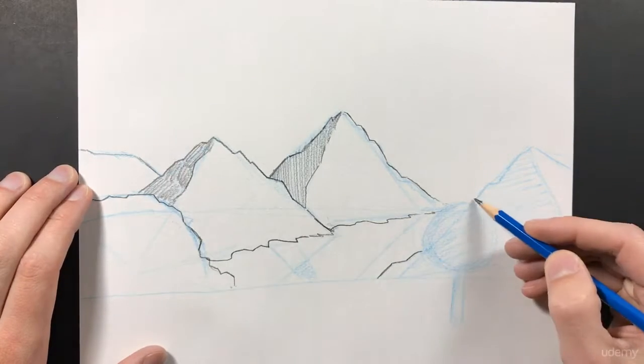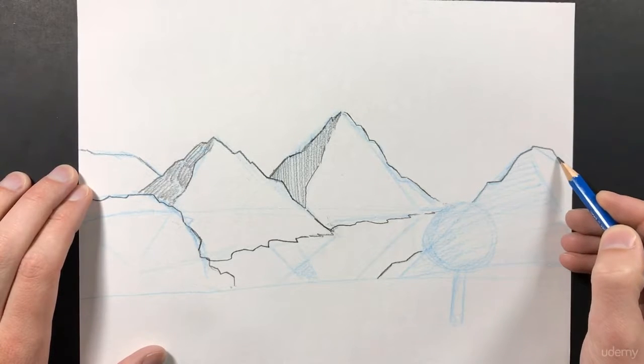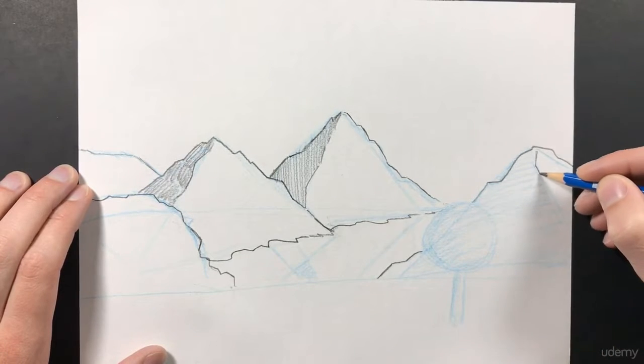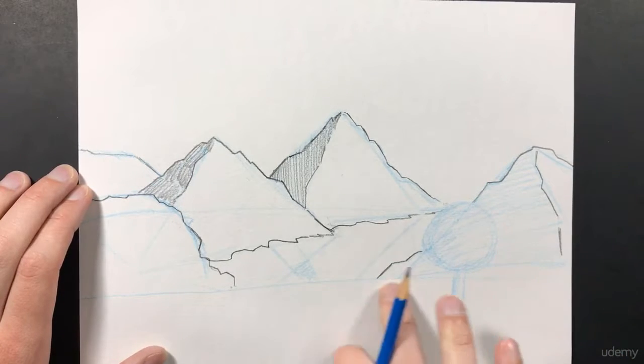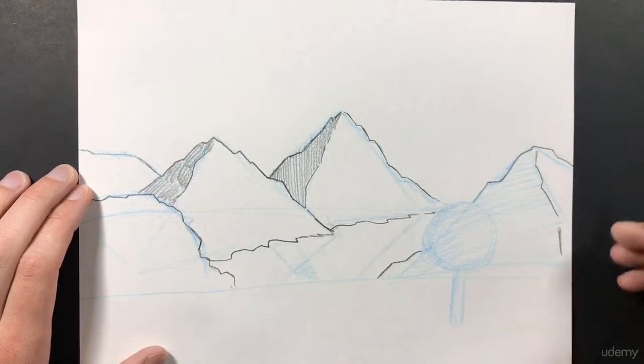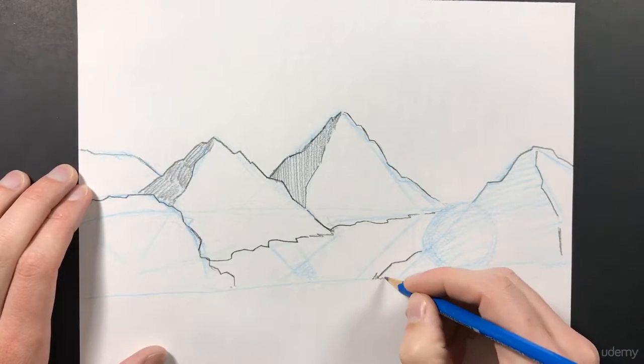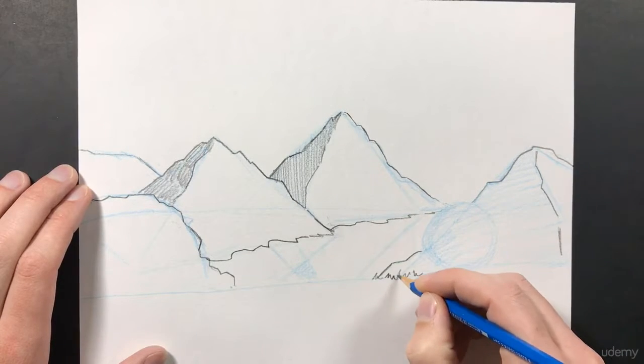So I'll draw this contouring line. And we'll add this edge right here. And then we want to add this edge of our foreground, and I think I want it to be made out of grass, so I'm going to go ahead and add in sort of a grassy line to that.